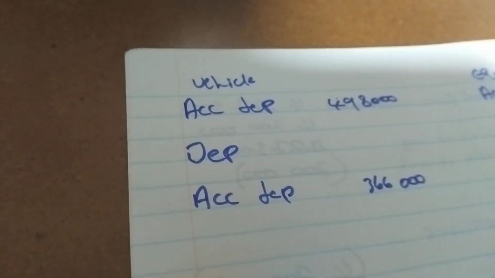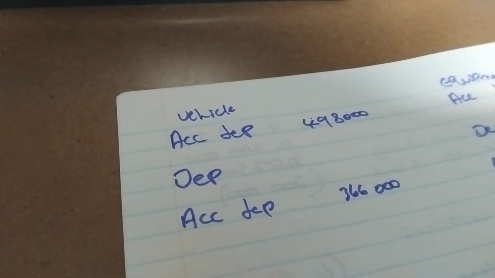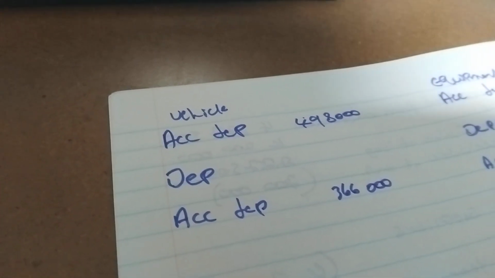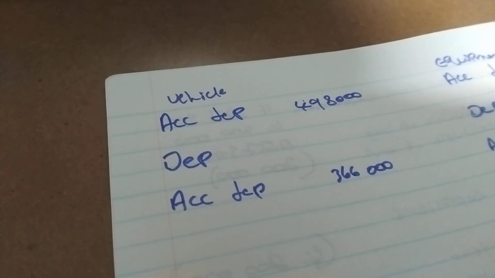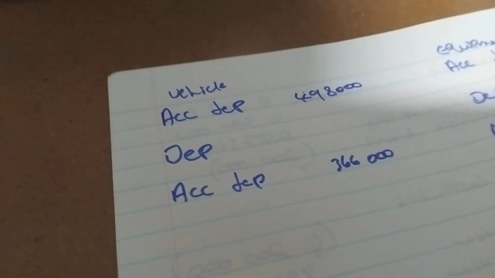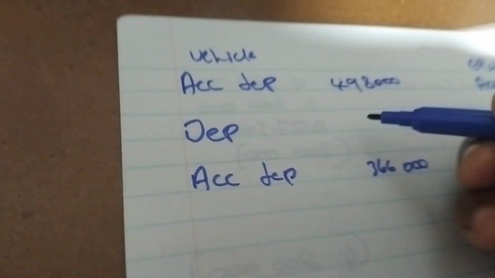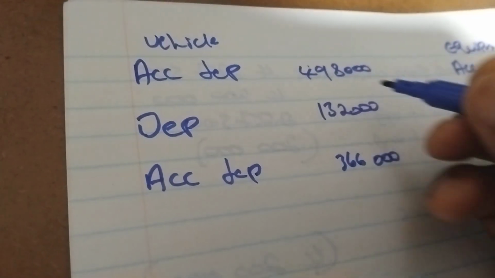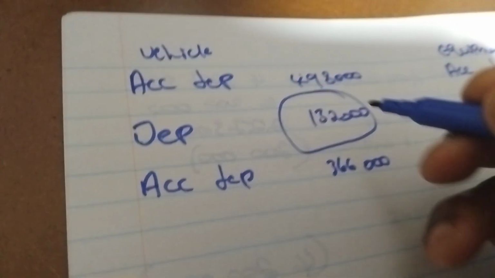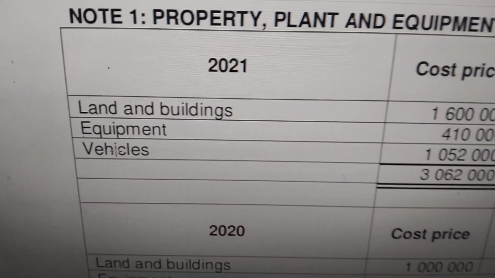And then you look for the difference: 498,000 minus 366,000 gives you 132,000. This is what you're looking for. You're looking for the difference between 2020 and 2021. The difference is the depreciation.